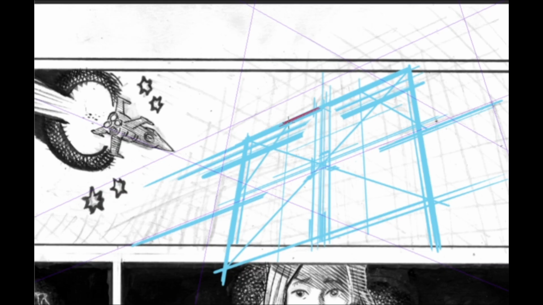So yeah, and now I'm using a different ink on a different layer where I'm trying to emphasize the lines that I want to keep. I do this one more time. Yeah, that's where it read the wrong vanishing point.